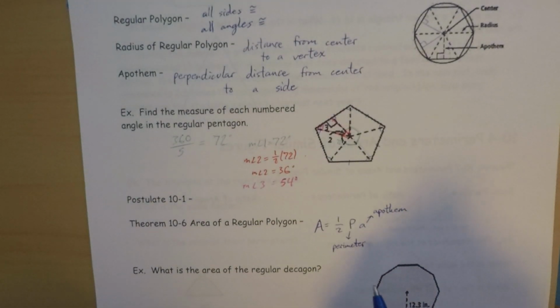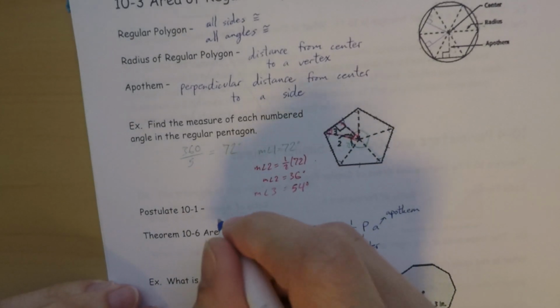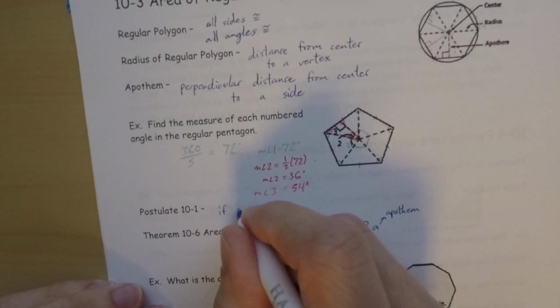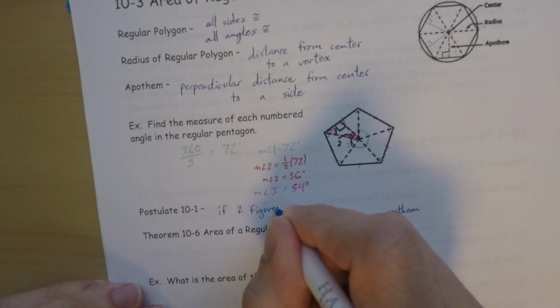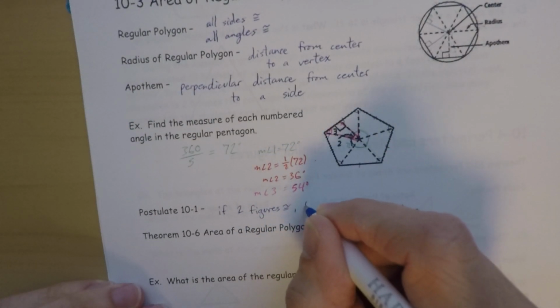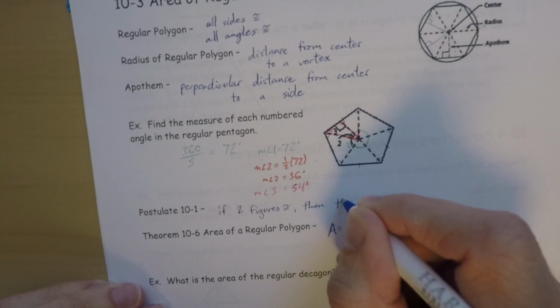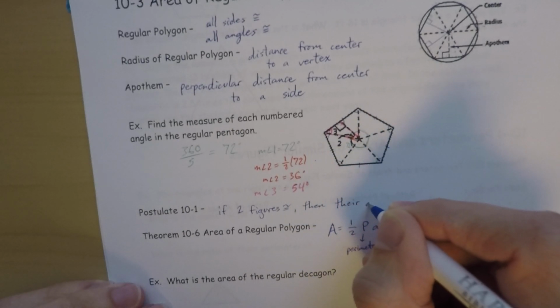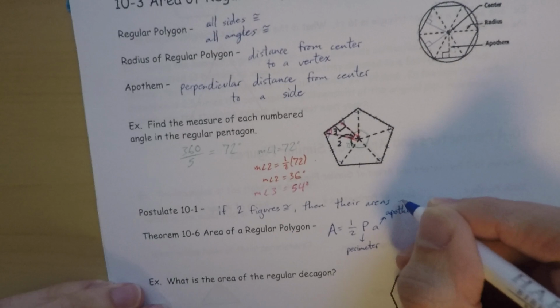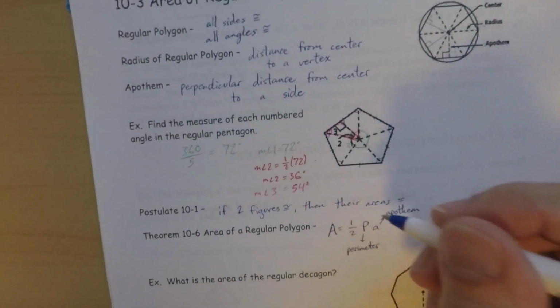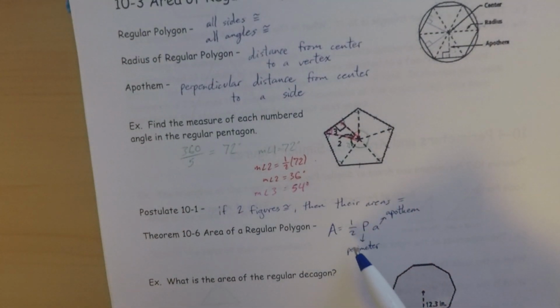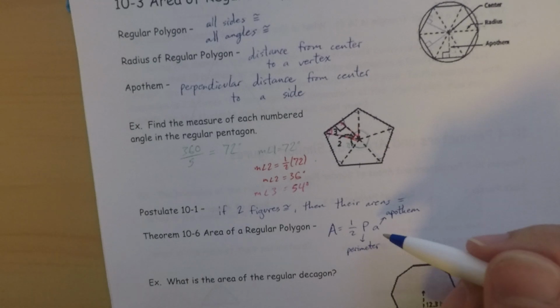A very short side note, I skipped over this postulate. Postulate 10.1 just says, if 2 figures are congruent, then their areas are equal. If 2 figures are congruent, if they're the same, then their areas are equal. Areas are the same.